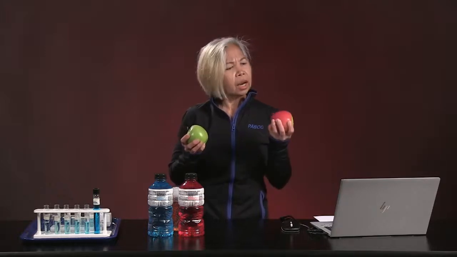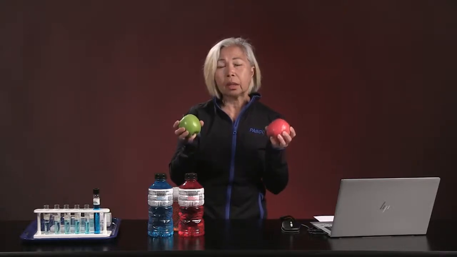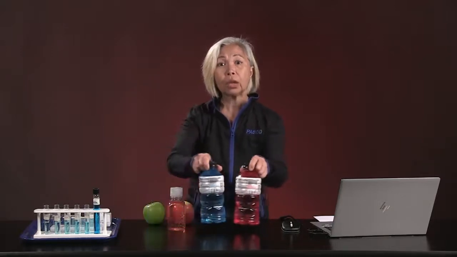Take these two apples. I love apples, and I know this red apple to be sweet and delicious. I also know the green apple to be tart and crispy. Sometimes I want the red apple, sometimes I want the green apple. Imagine how disappointed I would be if I bit into the red apple and it tasted like the green one. The same is true when I look at colors in solution.